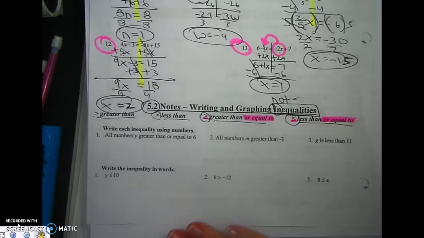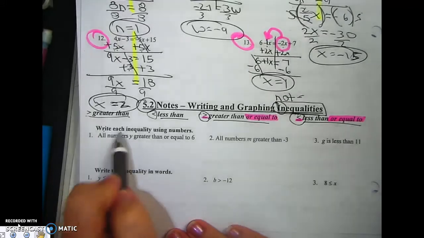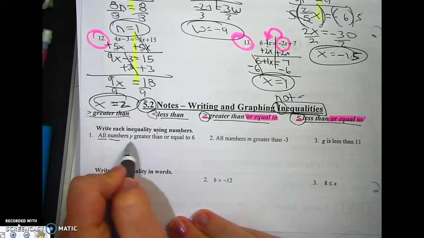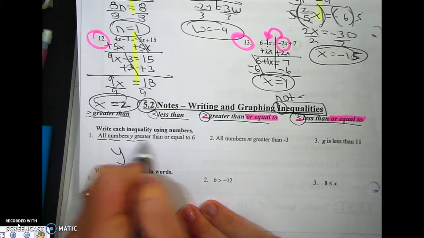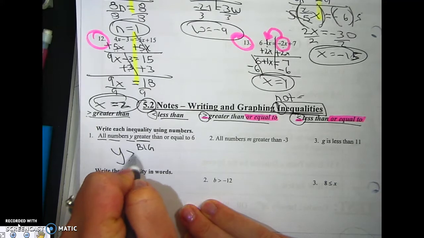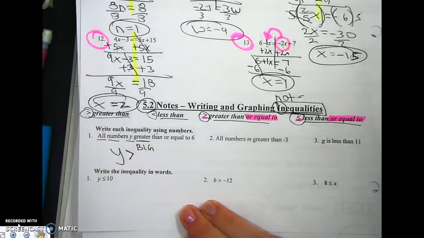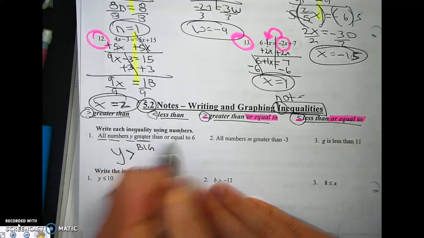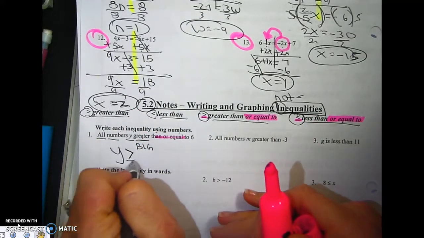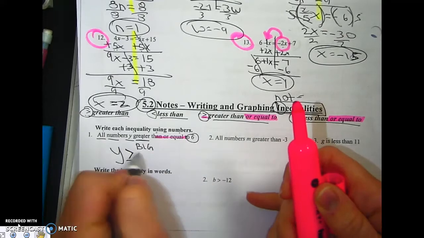Let's look at the directions in number 1. It says write each inequality using numbers. So it says all numbers y, greater means bigger, so bigger. So if you look, that's this one right there. Greater than or equal to, which means there's got to be a line there, and then 6.